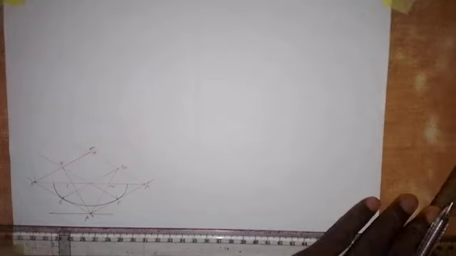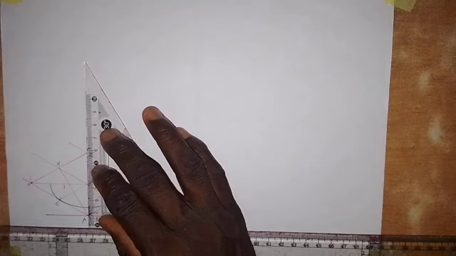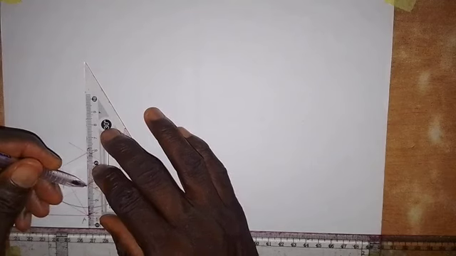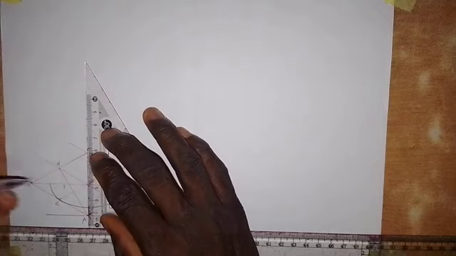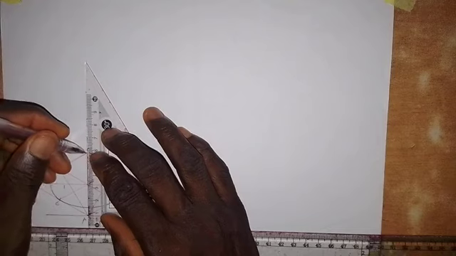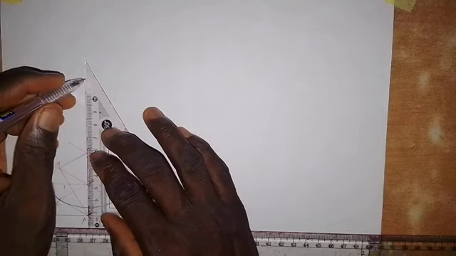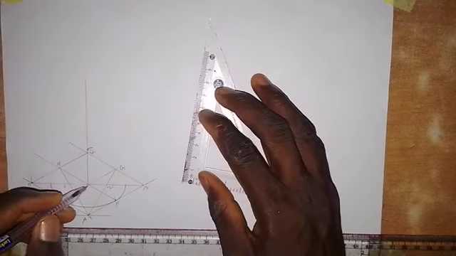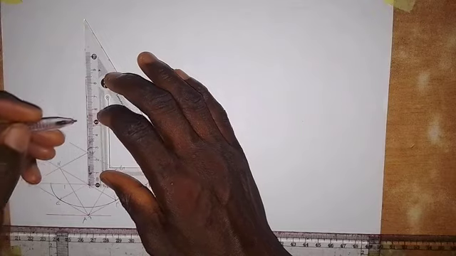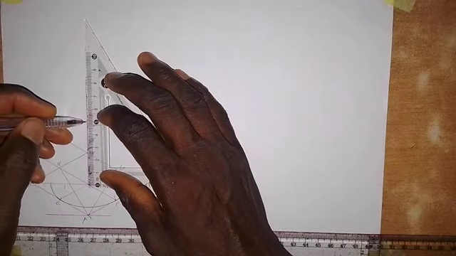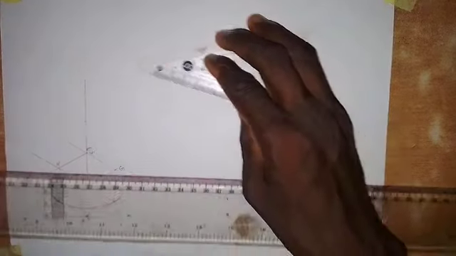Now the next thing that we are going to do, we are constructing an isometric cylinder whose height is 50 millimeters. So you come to this center here. From this center, draw a vertical center line, or just draw a vertical line like this. Okay, so on this vertical line from the center here, take a measurement of 50 millimeters. This is 50 millimeters.